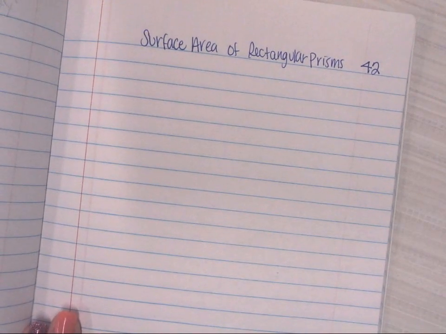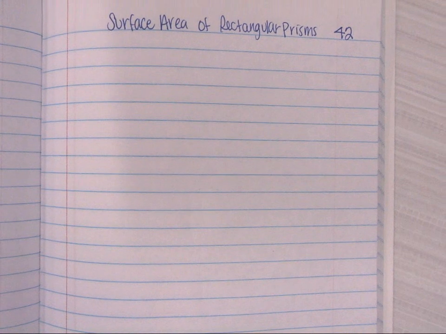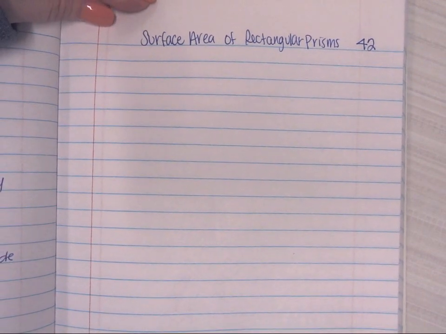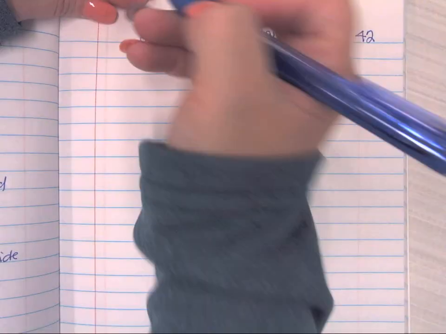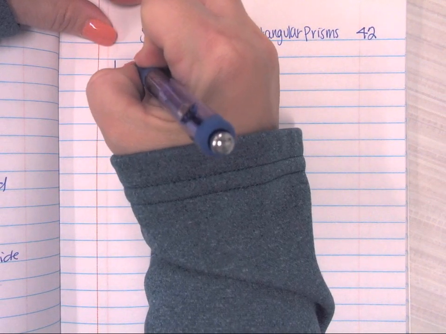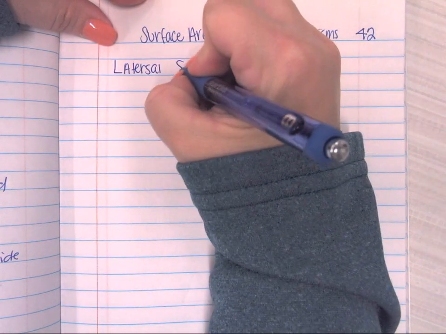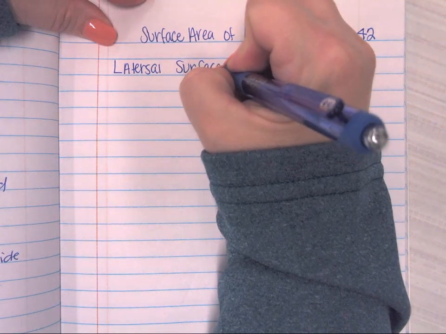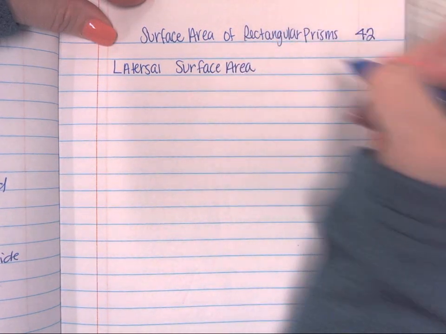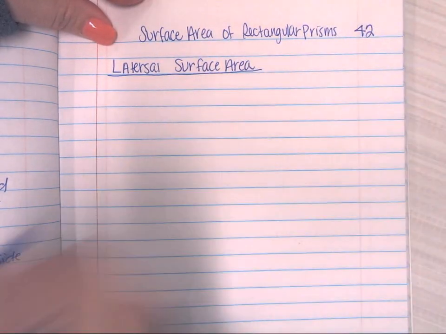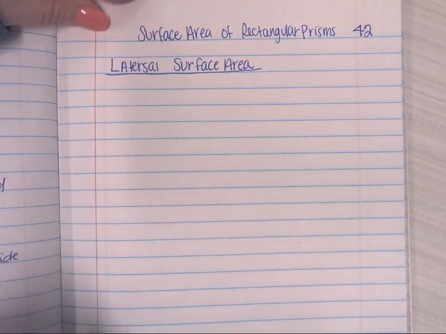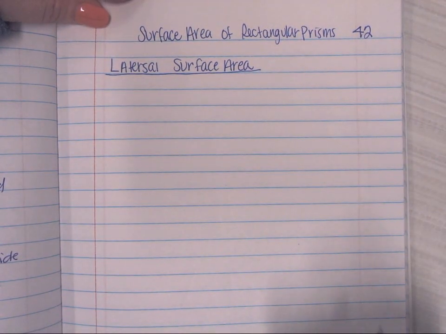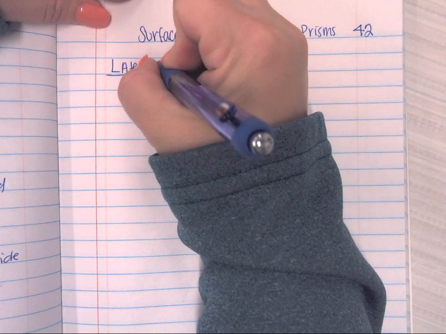All right, then let's talk about surface area of rectangular prisms. Okay, surface area of rectangular prisms. Today we are going to start with lateral surface area. The lateral surface area.